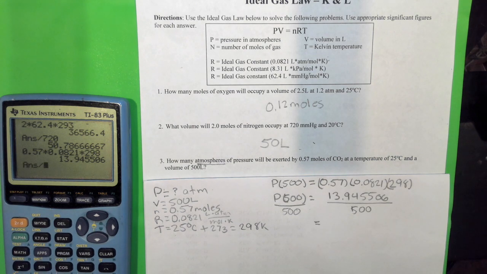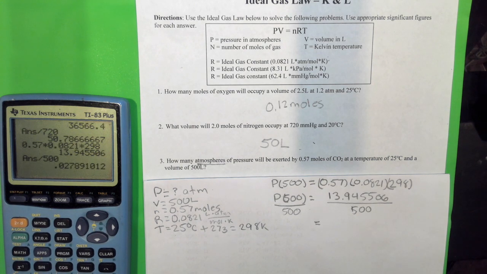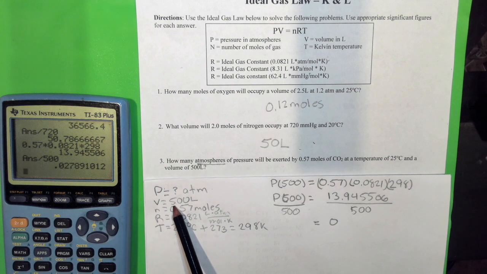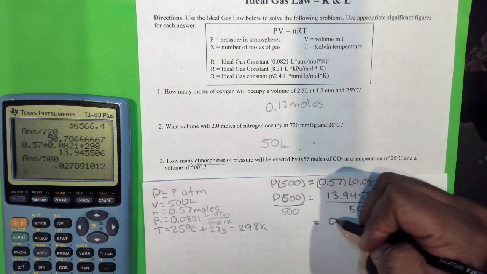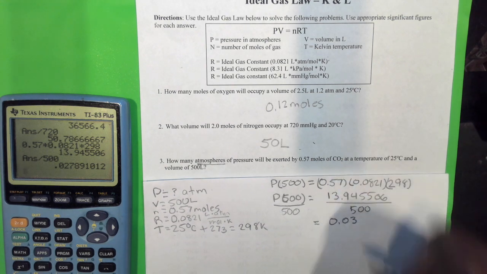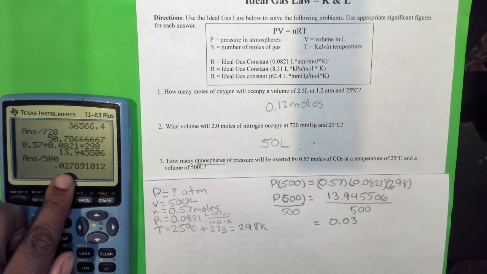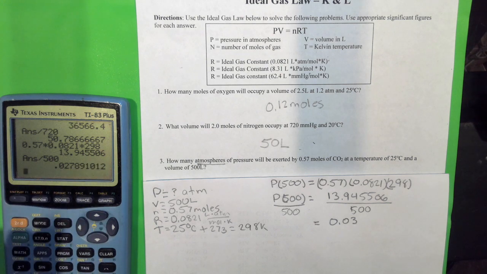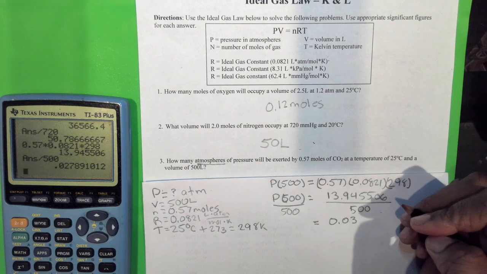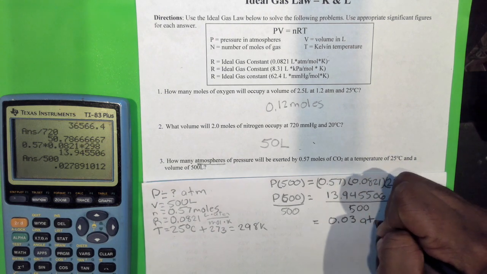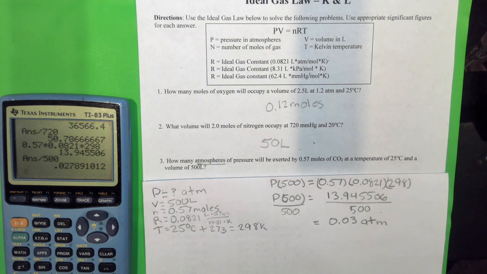And the answer is, let's see, how many significant figures are we looking at? One significant figure. If we're looking here at volume, that's just one, so it's 0.03, because we're going to round the 2. Since the 7 is above 5, we're going to round it to 3. Okay? So that is the pressure in atm, 0.03. It's very, very light pressure.